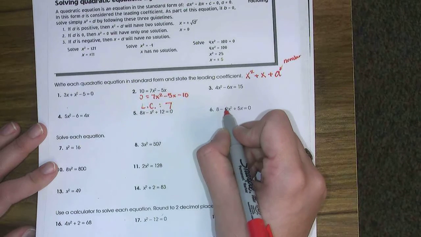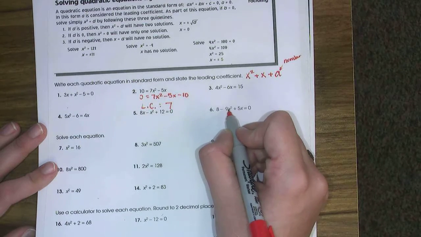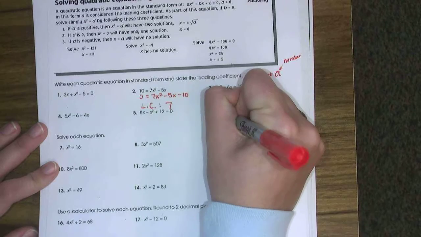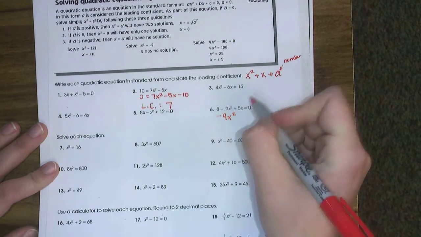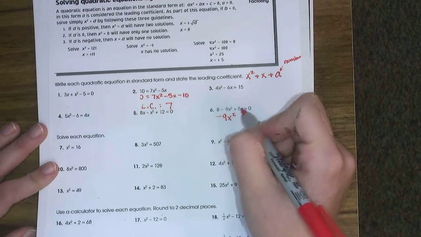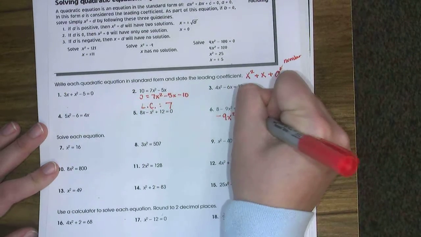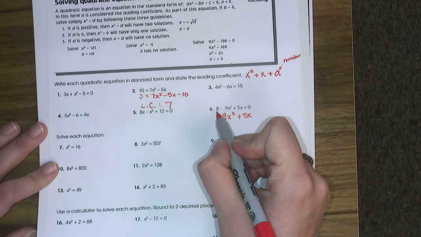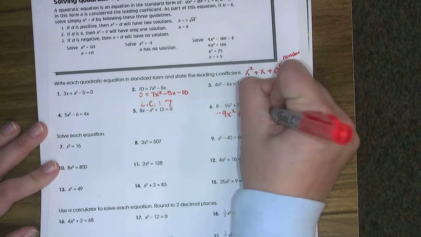Now I need to just do my number plus 8 is equal to 0. Now, my leading coefficient is in front of my x squared, so my leading coefficient is -9. Okay, 9 was negative, so it's -9. Okay, so that's that section.